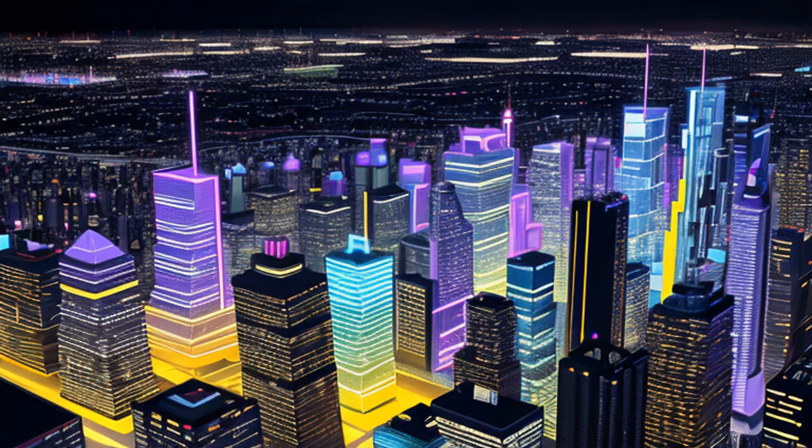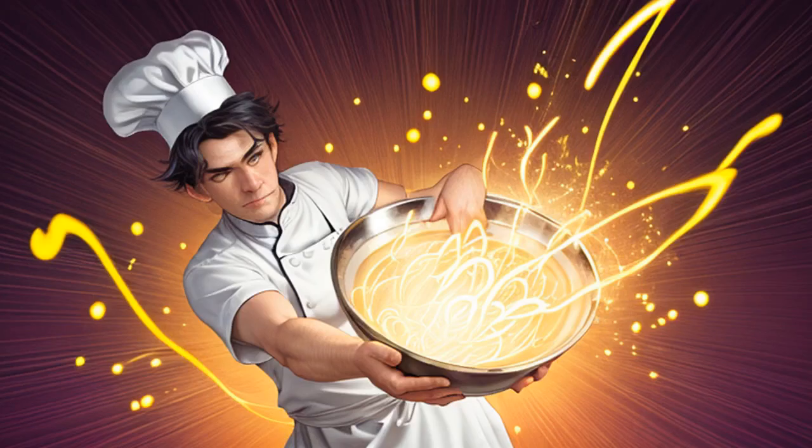So next time you see an AI-generated image, remember, it's not just a picture. It's a whole universe of math, creativity, and a little bit of magic. So what exactly are we talking about?